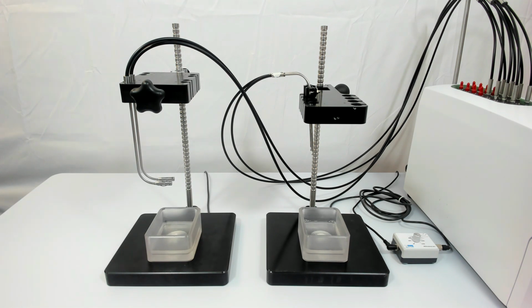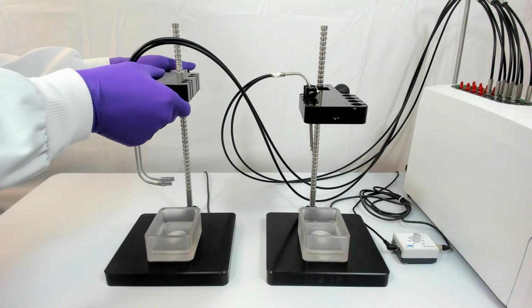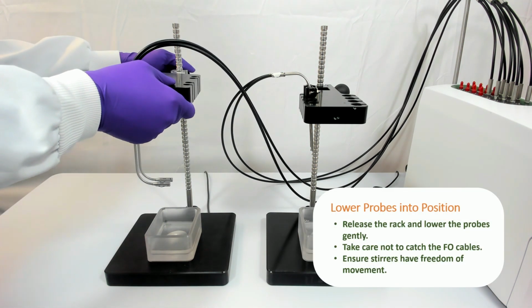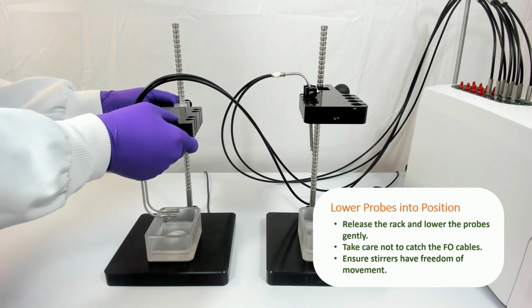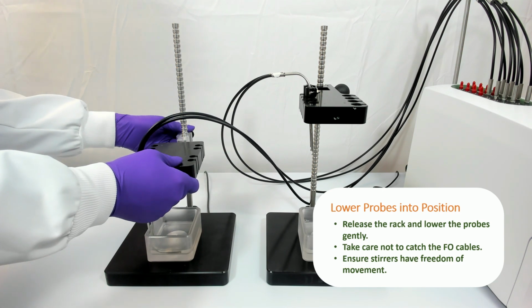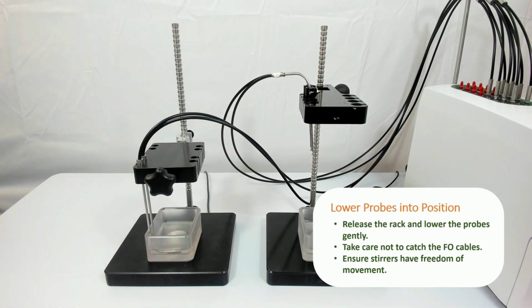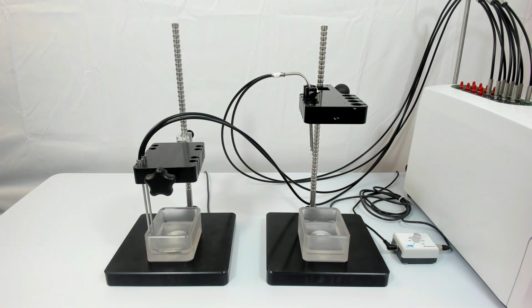The magnetic stirrers of each base are active, and the donor medium has been added to the left station and the acceptor sink buffer to the right. Remember to bring your ASB up to room temperature and invert gently to dissolve all the components before use. The probes are then lowered into position. Release the latch at the back of each assembly and lower the rack, taking care not to catch the fibre optic probes. Take care not to lower the probes too much, such that you impede free movement of the stirrers.